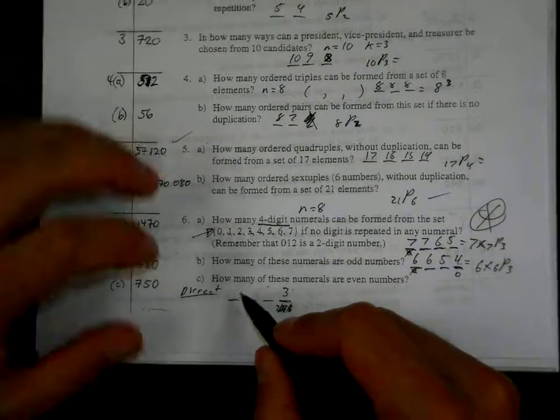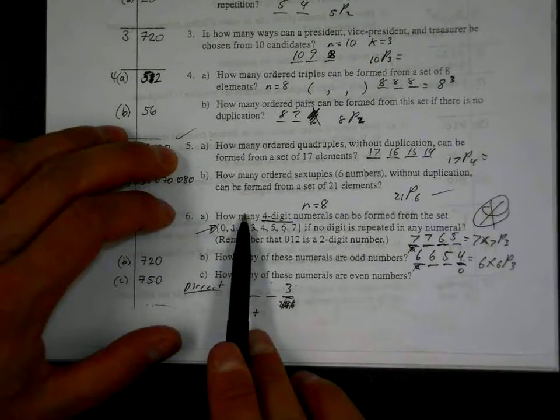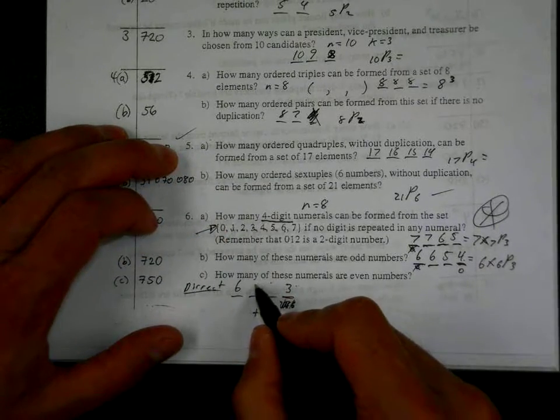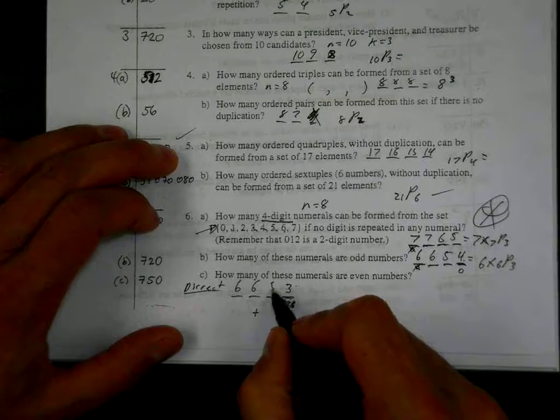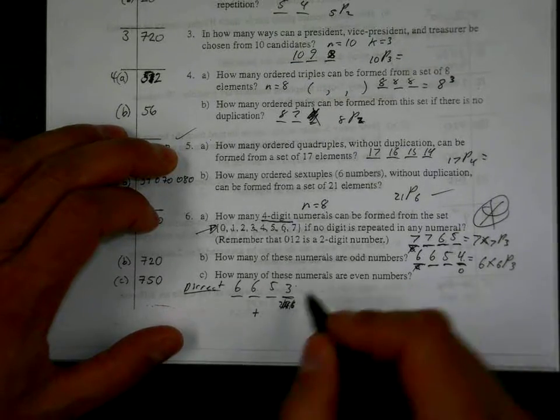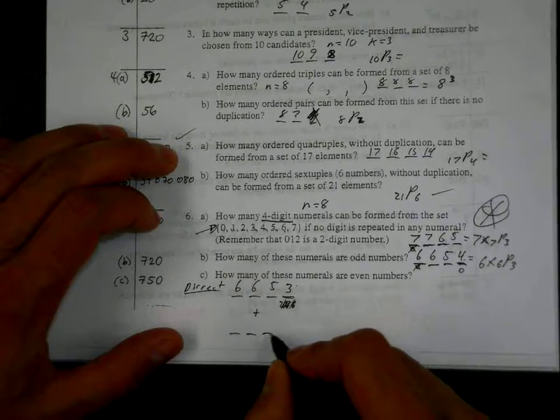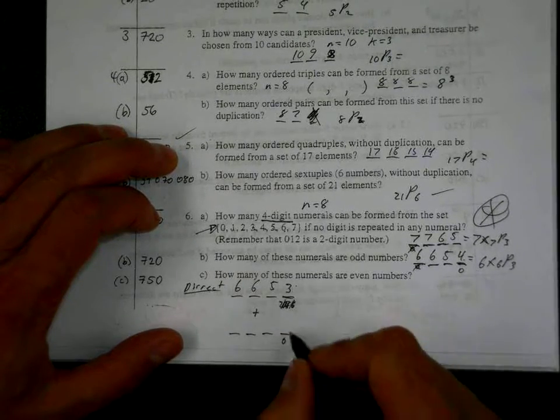Now when I go to the beginning, I have this 0 problem again. So let's say I drop the 2. I can't use a 0. So there's 6. Then I can use a 0. So there's 6. And then 5. Then down here, you have the case that is also going to end in an even if it ends in a 0. So there's only one 0.